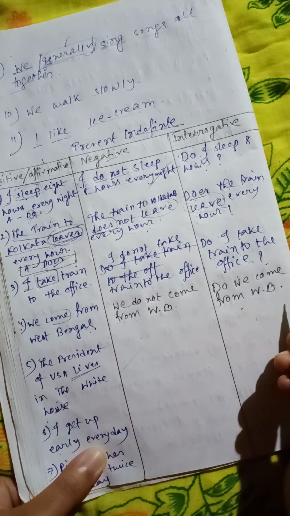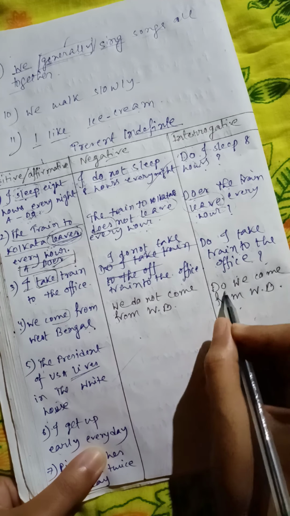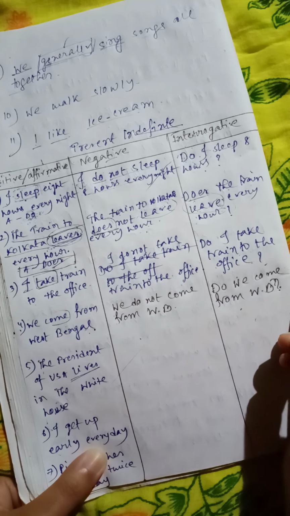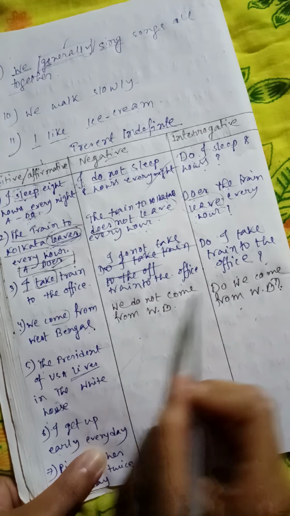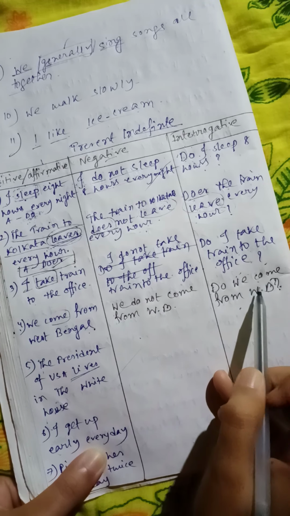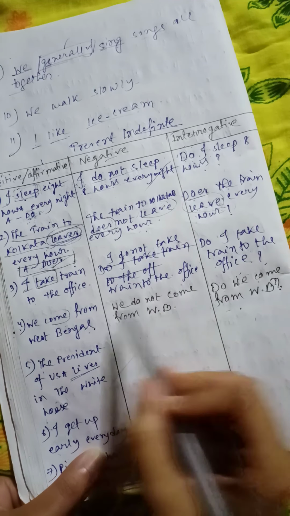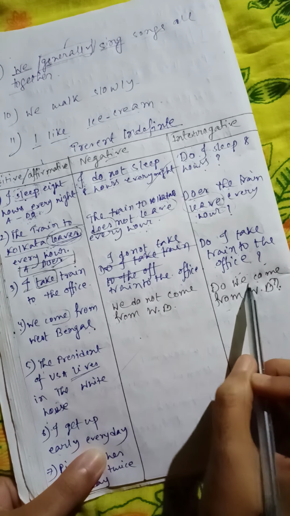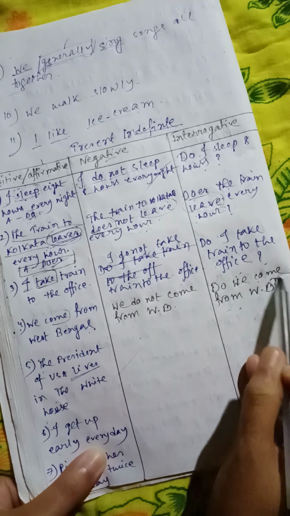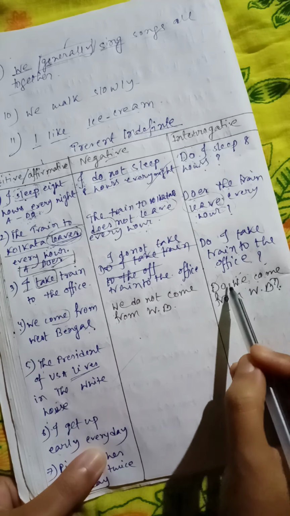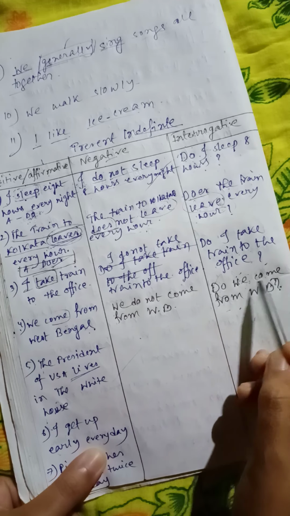Okay, one more thing I want to say to you, that here you have to put an interrogation mark. We have converted this interrogative sentence from the positive one. That's why this is a positive interrogative sentence.